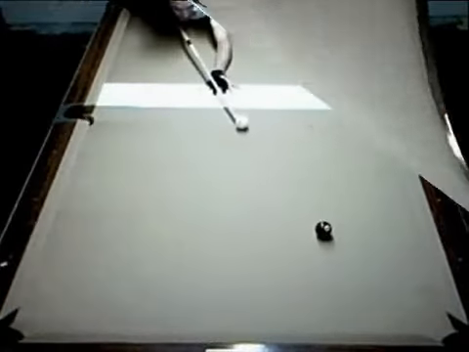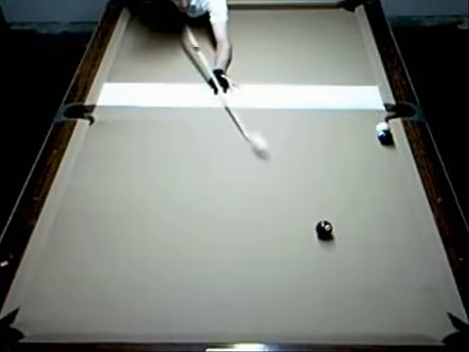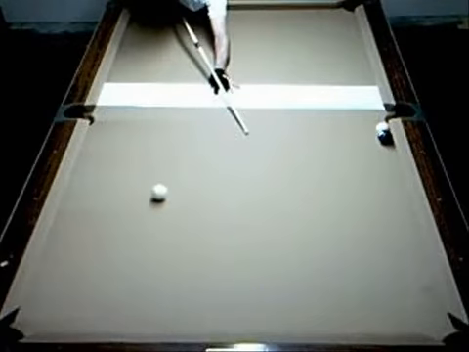In the second shot, you have somewhat of a cut angle, and draw isn't really the best possibility. What you want to do is stun over to the side rail and employ some right English to bring it back up the table.